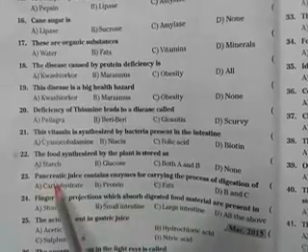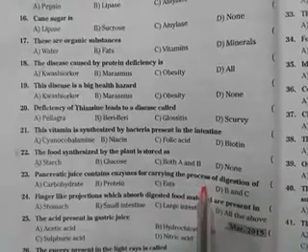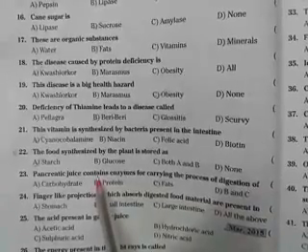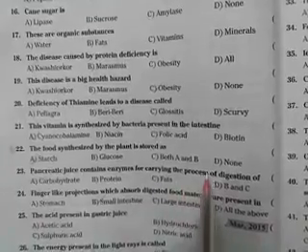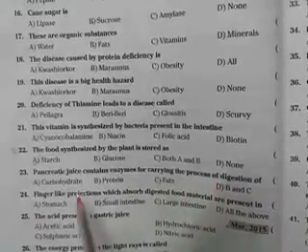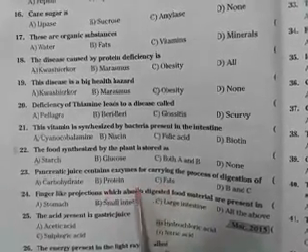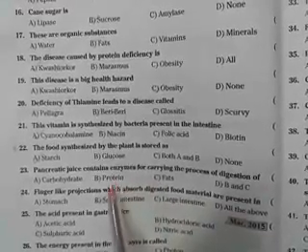Next. Pancreatic juice contains enzymes for carrying out the process of digestion. These enzymes are useful for the digestion of dash. Here, proteins, fats. Proteins and fats digestion can be done with the help of pancreatic juice.